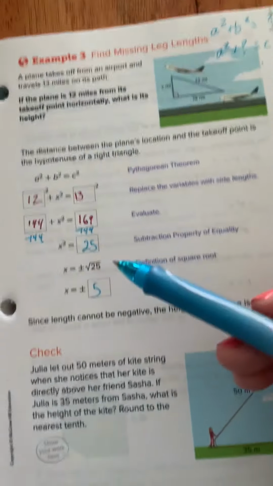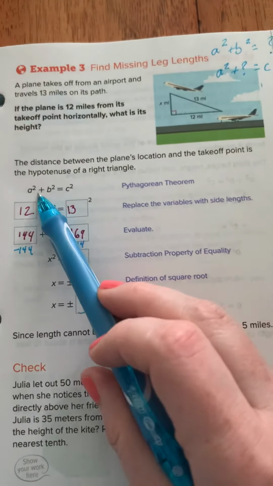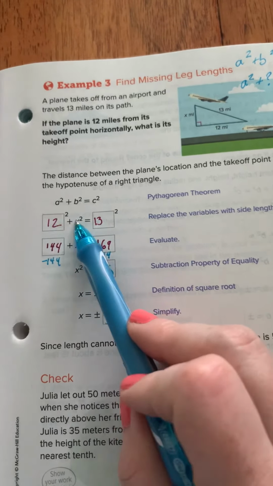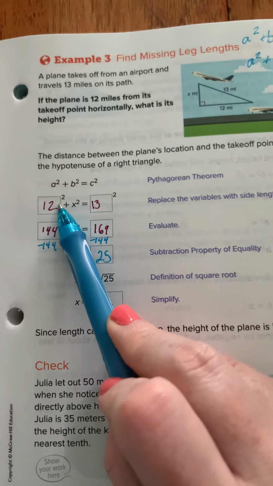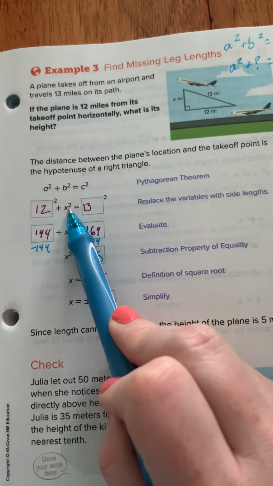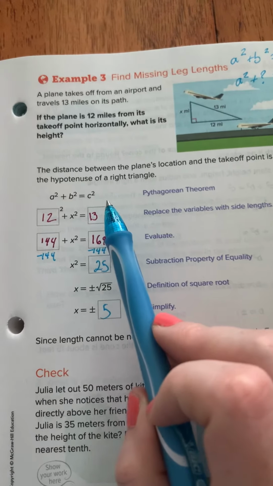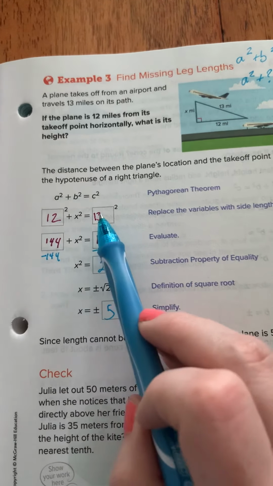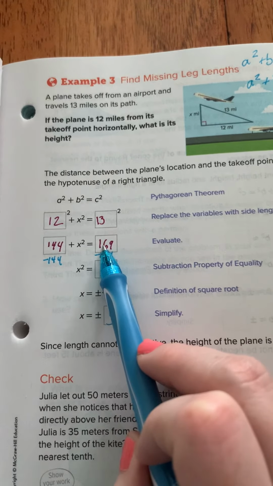I'd start to do this for you to save time. So you still write it out. a squared plus b squared equals c squared. Doesn't matter which leg you put as a or b typically, unless they label it for you. 12 squared plus, we don't know what x is, squared, equals 13 squared. So now we square these guys. 12 squared is 144. 13 squared is 169.